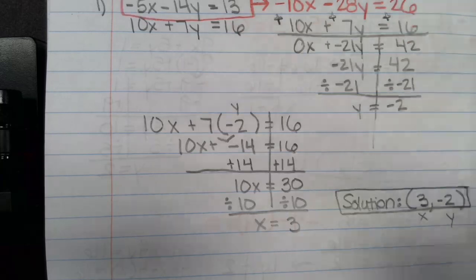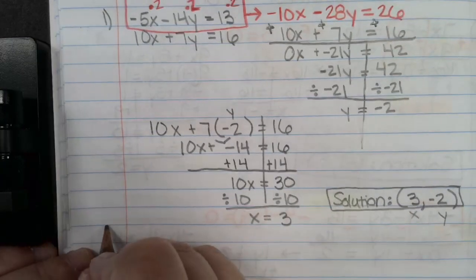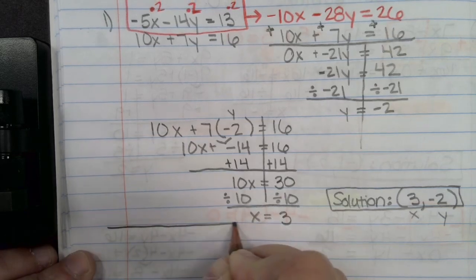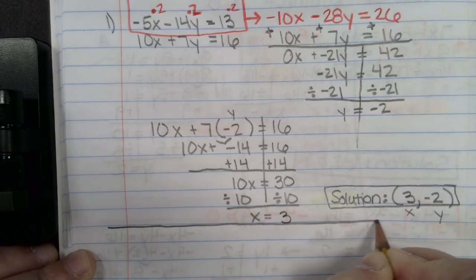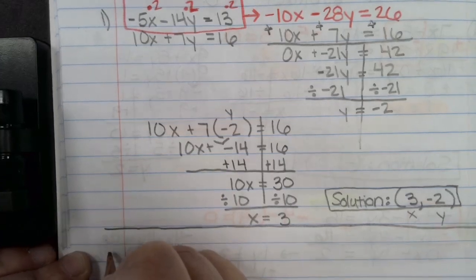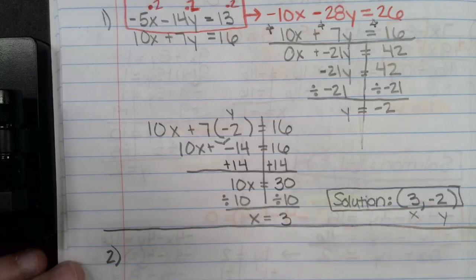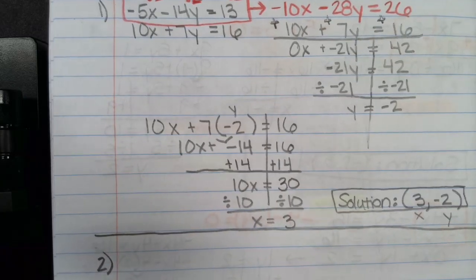Sounds good. All right, we're going to do number 2. Number 2 needs about the same amount of space. So depending on where you're at in your page, decide if you can handle having another space. I'm going to make it one line down because I'm going to need one line of work there. So number 2.